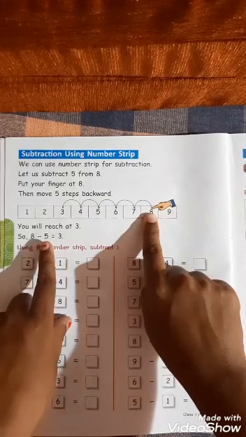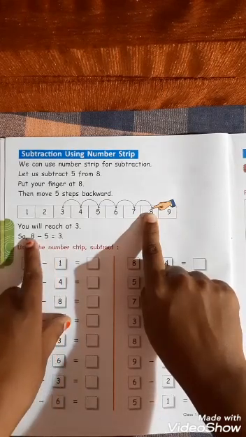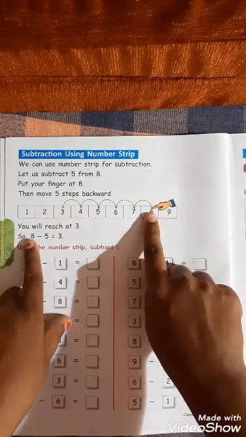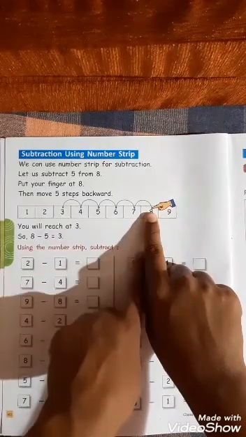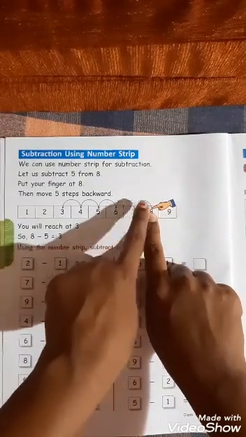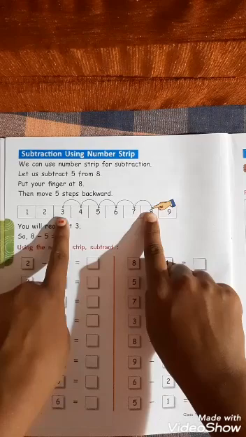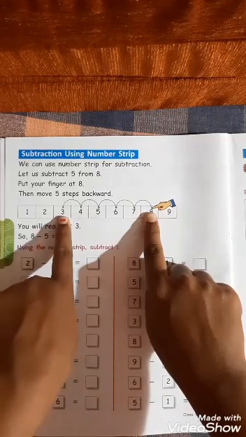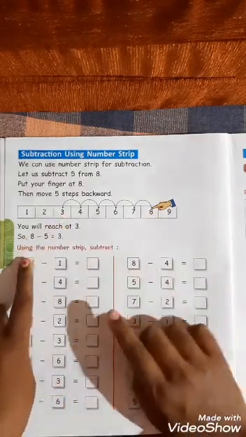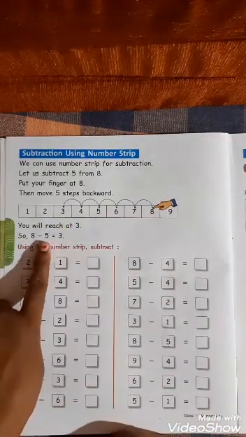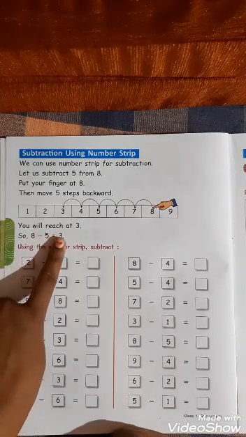Because here we are removing 5 from 8. So, firstly you have to keep your finger on 8. Then move 5 steps backward. Then you will reach at 3. So, answer will be 3. When you remove number 5 from 8, you will get answer as 3.